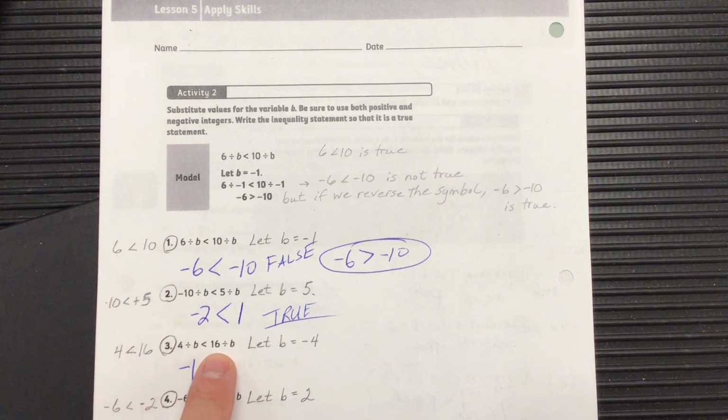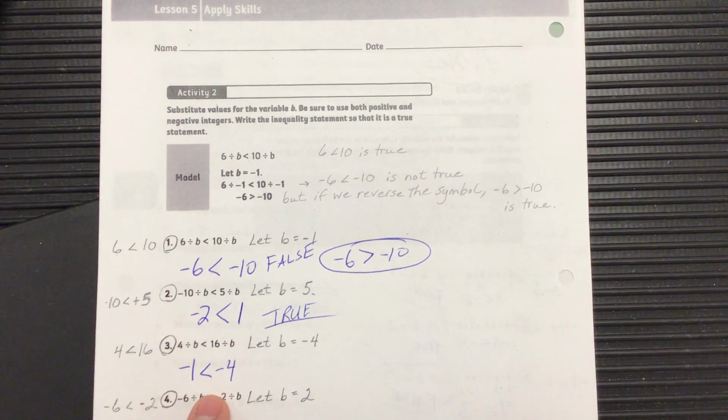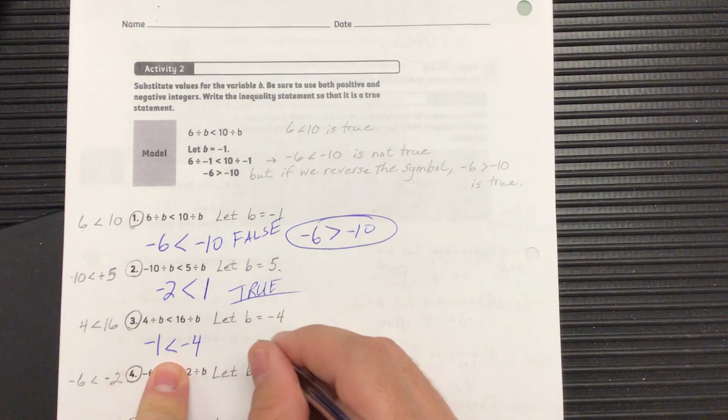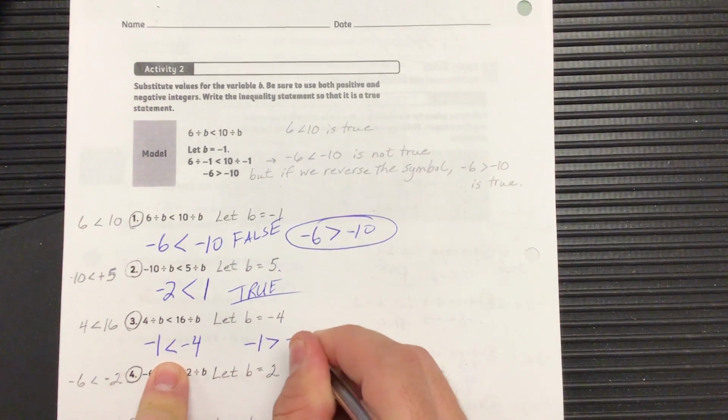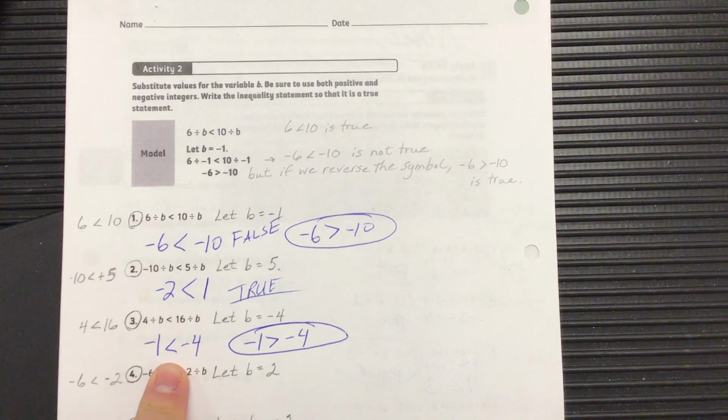16 divided by negative 4. Negative 4. Yeah, Landon! All right, now that is false. That is false, remember, because we need to flip the sign over to make it true. We divided by a negative.